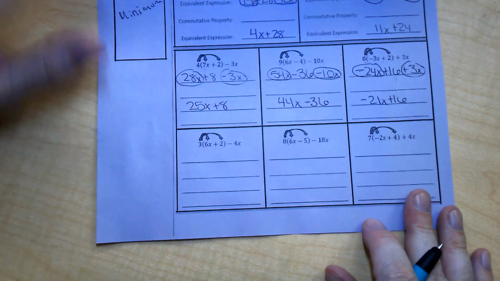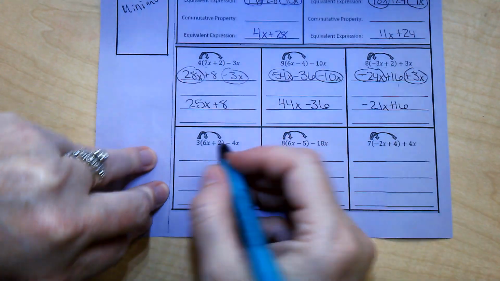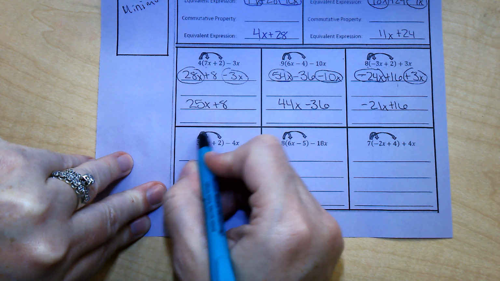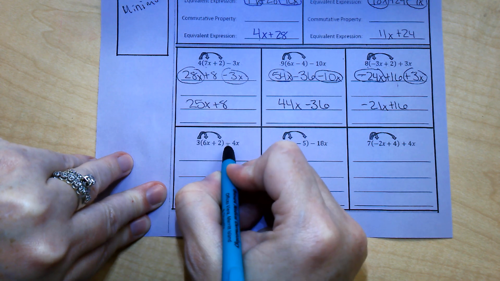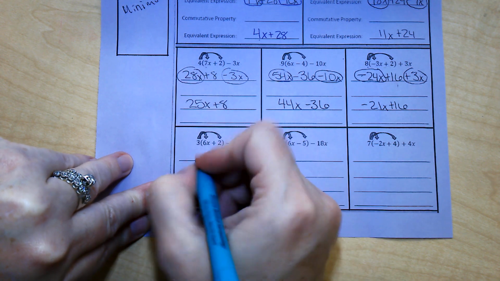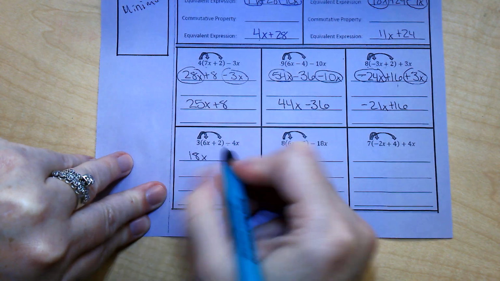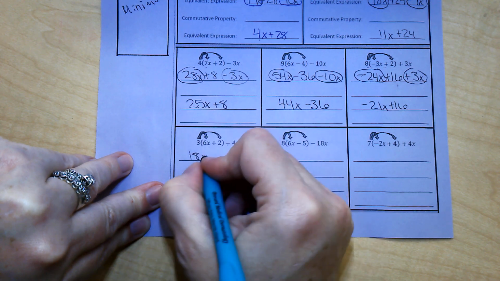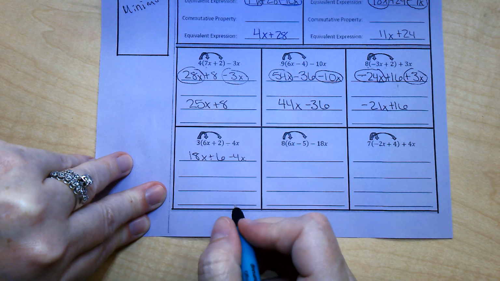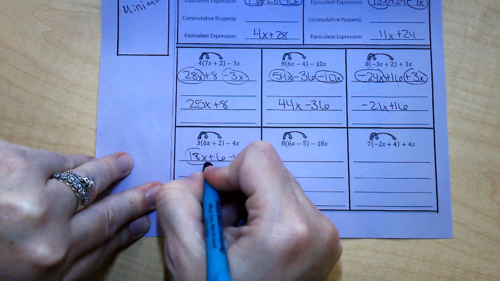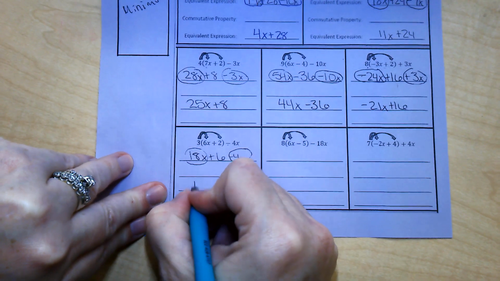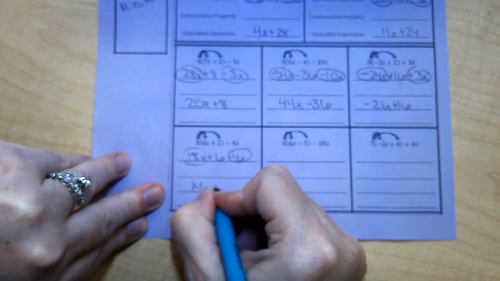All right, last 3, because there is no back. Okay. So 3 groups of 6x plus 2, and then minus 4x. So 3 groups of 6x is 18x. 3 times plus 2 is plus 6. And bring down that minus 4x. You're going to circle your like terms of 18x minus 4x. That's 14x plus 6.